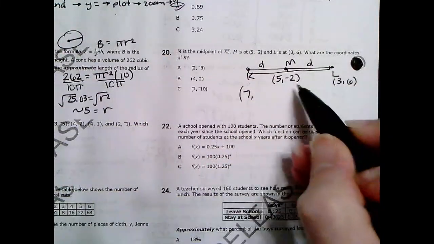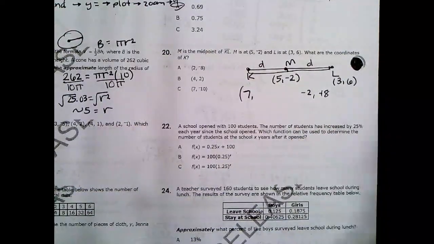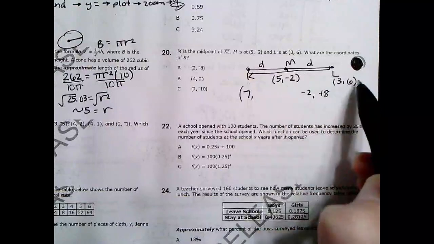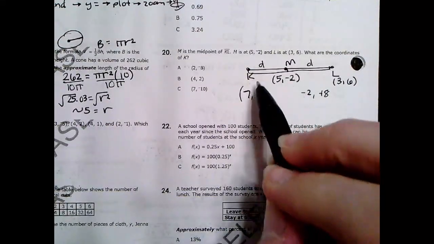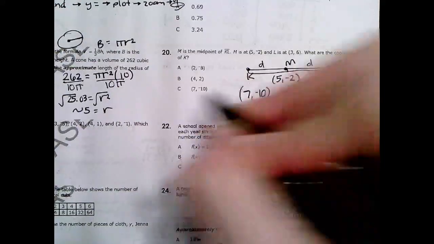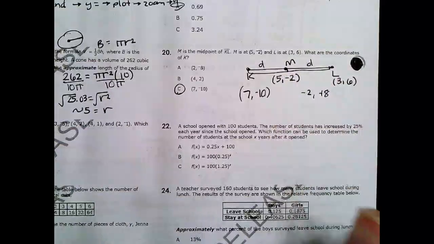Now let's look at Y. How did I get from -2 to 6? Well, I added 8. I can't add 8 because that would just take me to 6 again, but I can subtract 8 to get down to K. So -2 minus 8 is -10. So 7, -10 is your point for K in order to make M the midpoint.